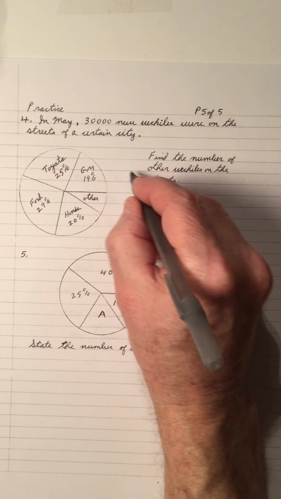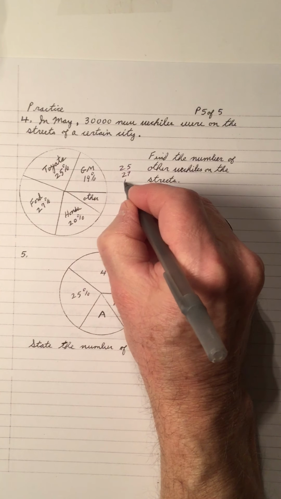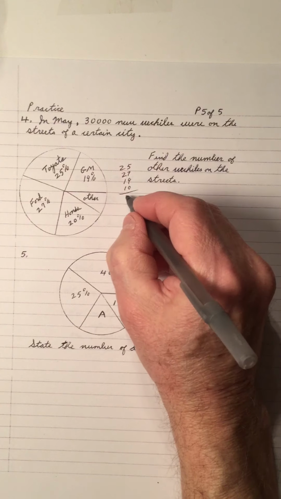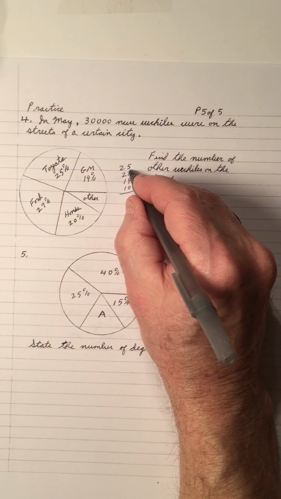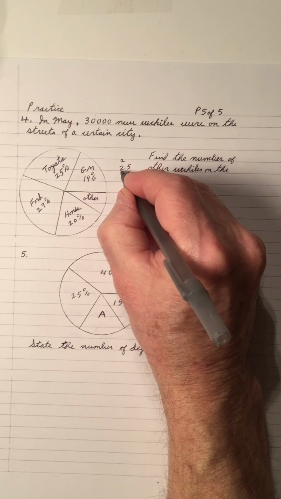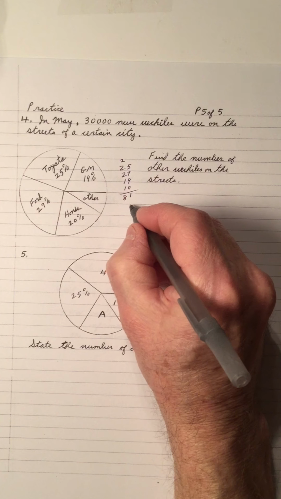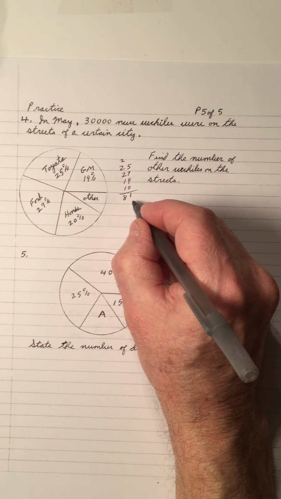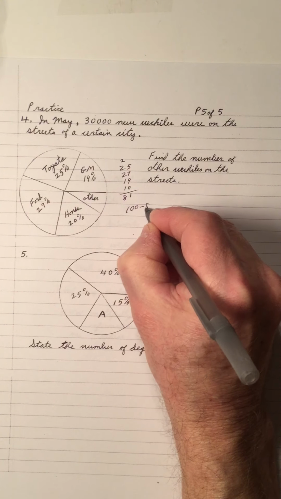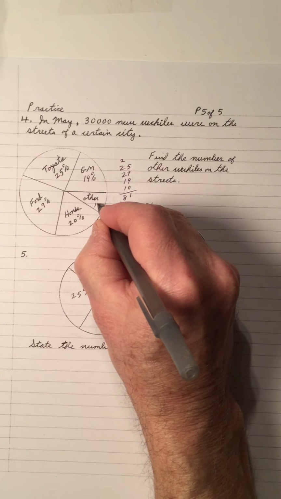So, let's see, if Toyota is 25, if Ford is 27, and GM is 19, and Honda is 20, they all add up to, let's see, 12 and 9 is 21, carry your 2, 4, 6, 7, 8. That means we have 100 minus 81. So 19% is other.